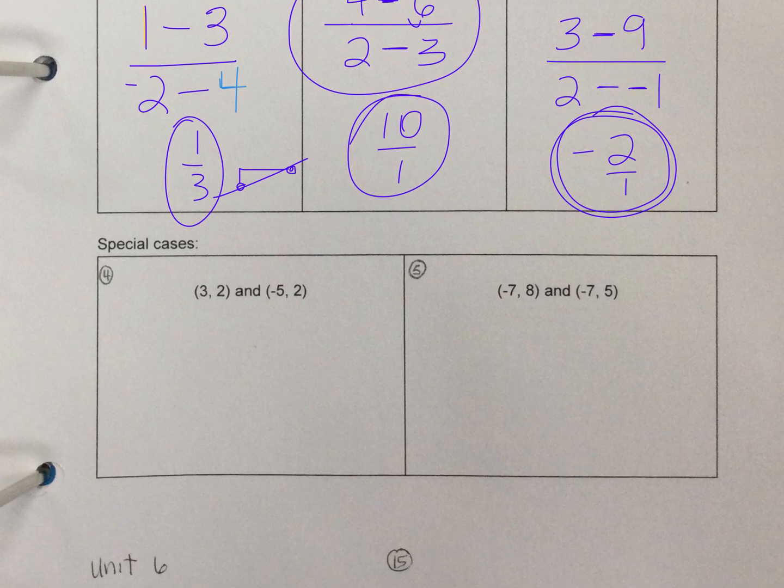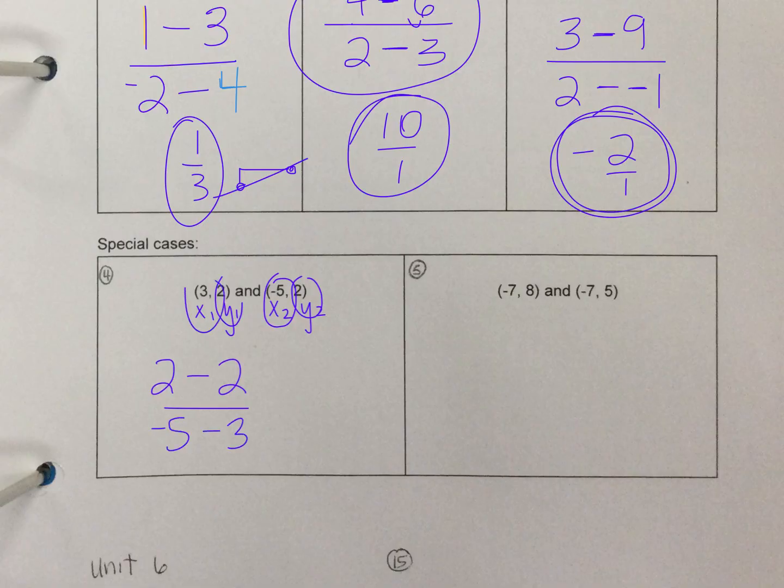You have two that are a little bit weird. That's okay. x1, y1, x2, y2. y2 is 2 minus y1 is 2, divided by x2 is negative 5 minus x1 is 3. When you type this in your calculator, you get 0. That means that on the graph, the line would be a 0 line, so it would just be side to side.